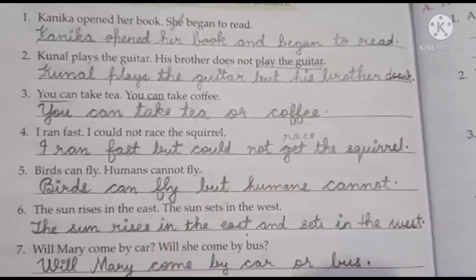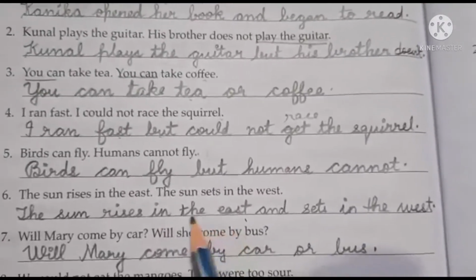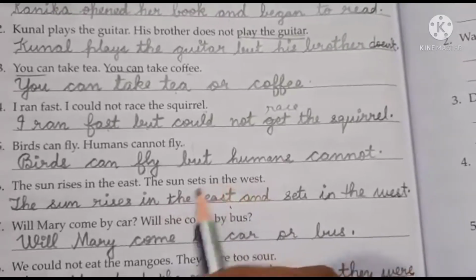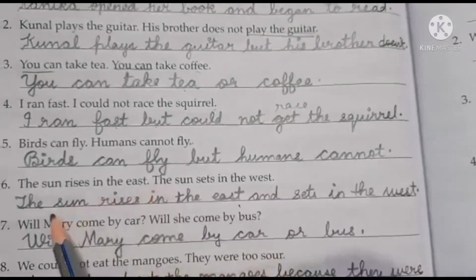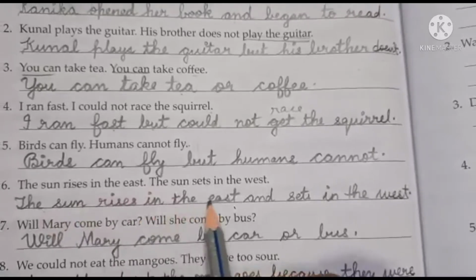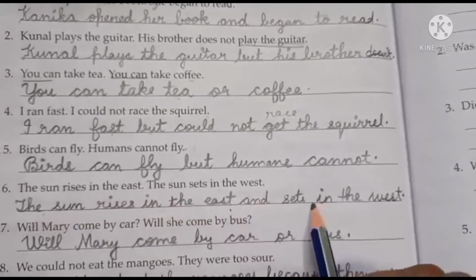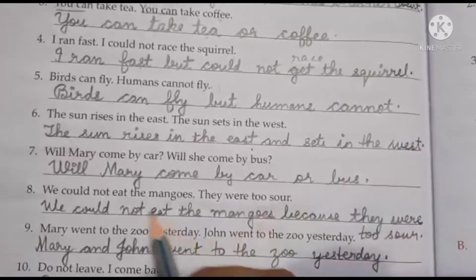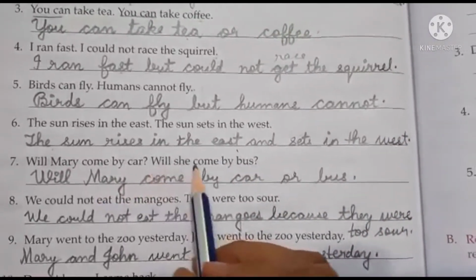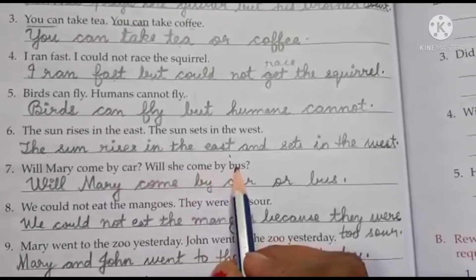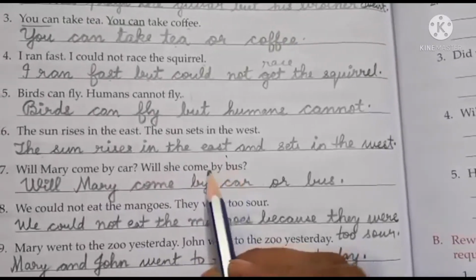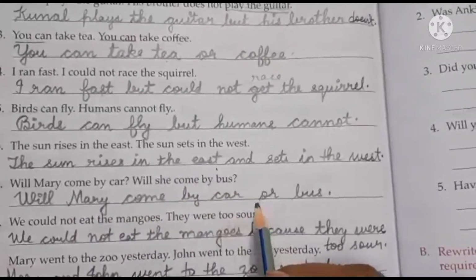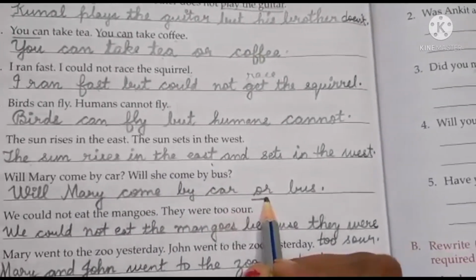Number 6, the sun rises in the east, the sun sets in the west. Again the sun, two times we will not write. Once we write here, the sun rises in the east and sets in the west. Number 7, will Mary come by car? Will she come by bus? So when we join the two sentences, it is like this. Will Mary come by car or bus? We use the conjunction or because a choice is being offered here.